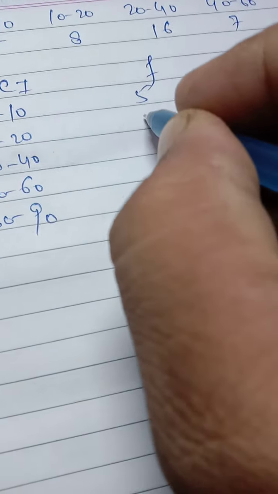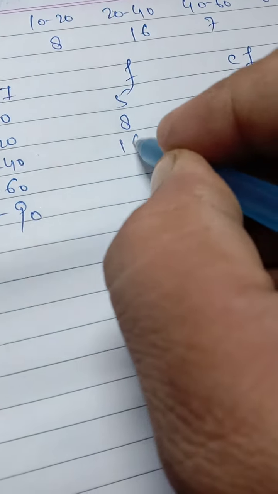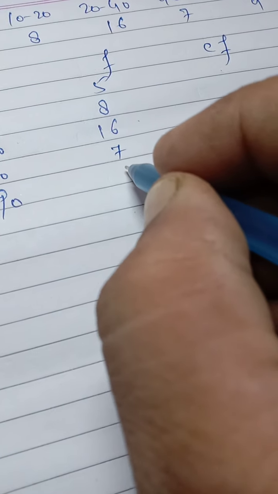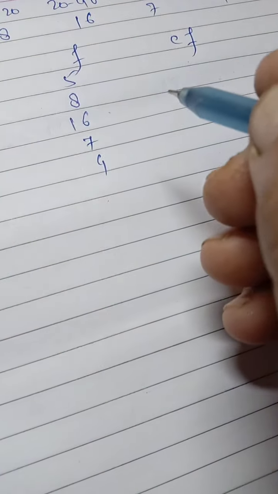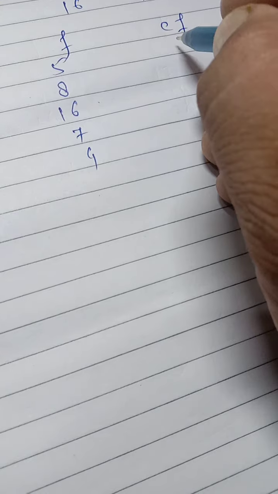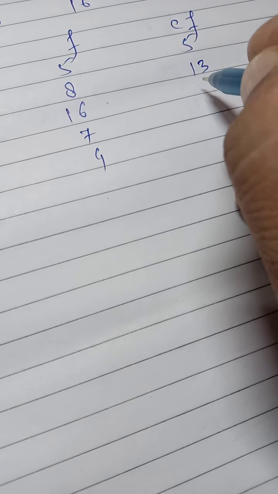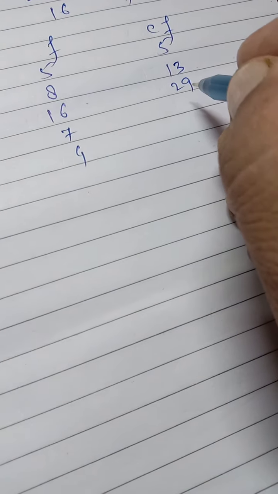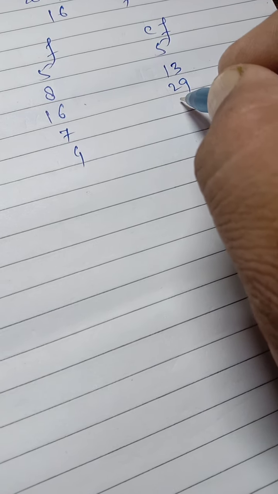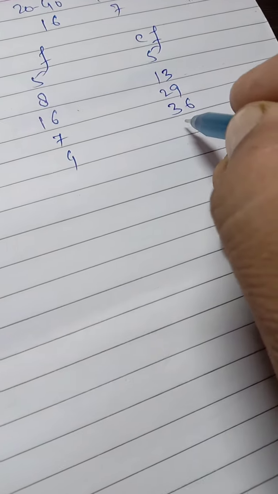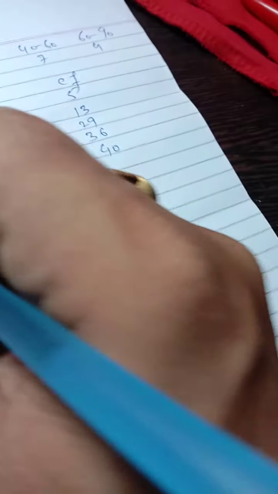Frequency 5, 8, 16, 7, 4. And CF is 5 plus 8, 13, 13 plus 16, 29, 29 plus 7, that is 36, 36 plus 4, 40. Now 40 is represented by sigma F or N.